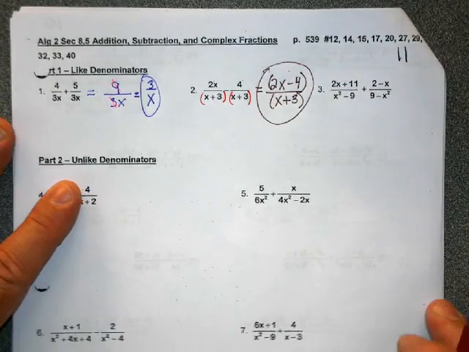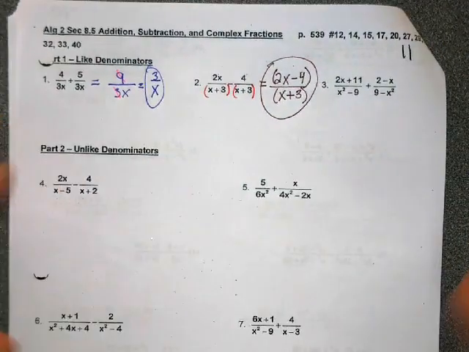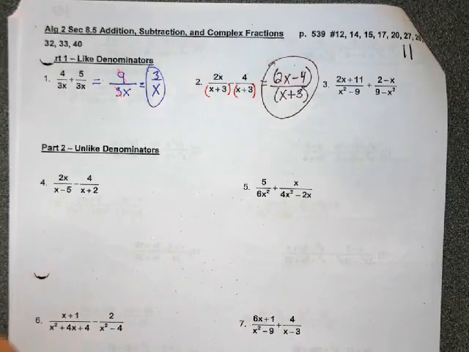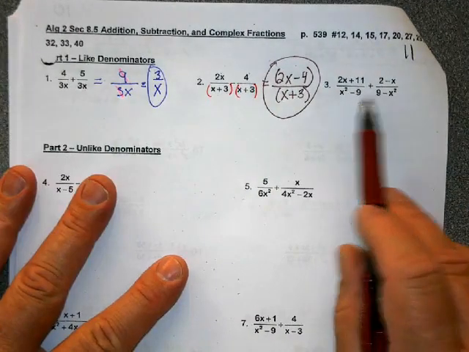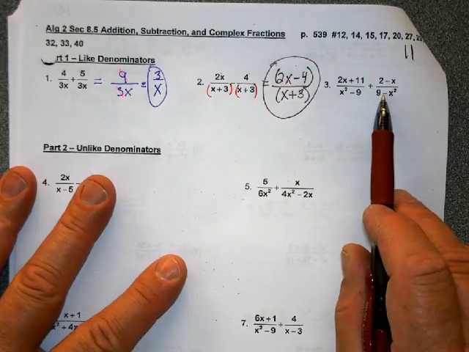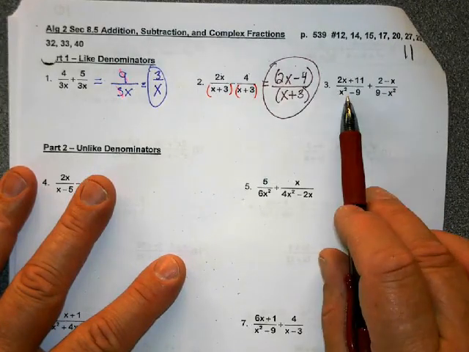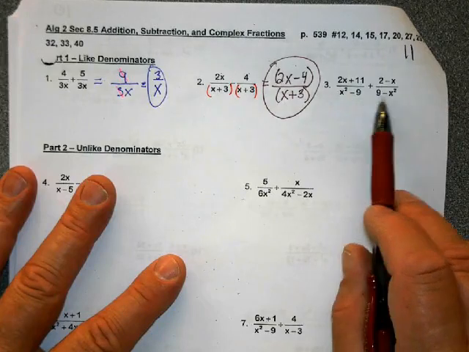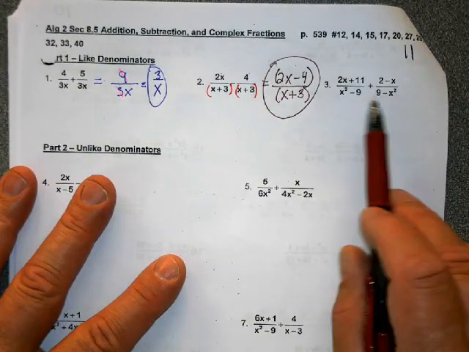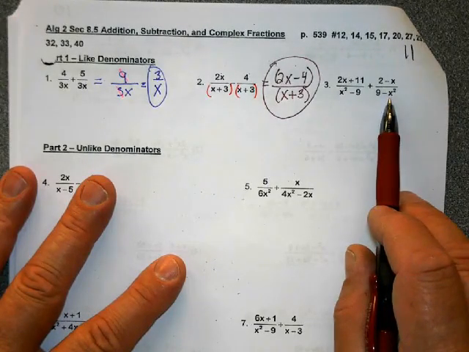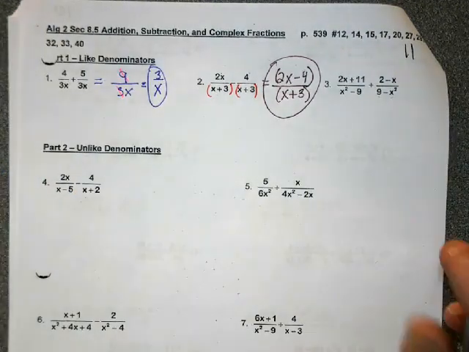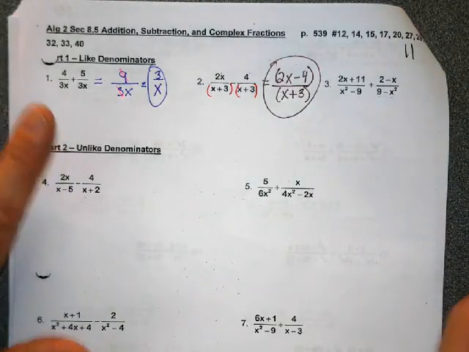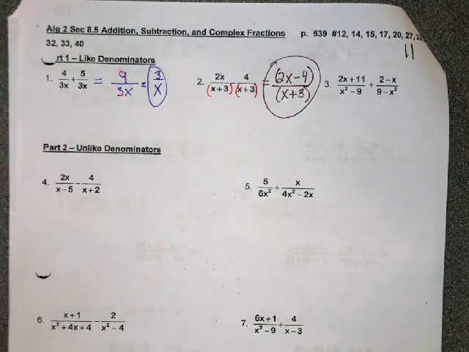Now, number 3, we almost have like denominators, right? Thing is, the signs are different in this fraction than that fraction for the denominator. Here I have a positive x squared. Here I have a negative x squared. Here I have a negative 9. Here I have a positive 9. Remember what we did yesterday or a couple days ago? We took out a negative 1.